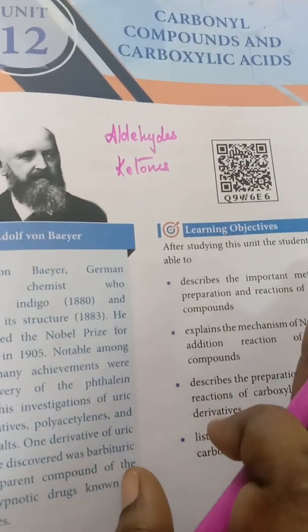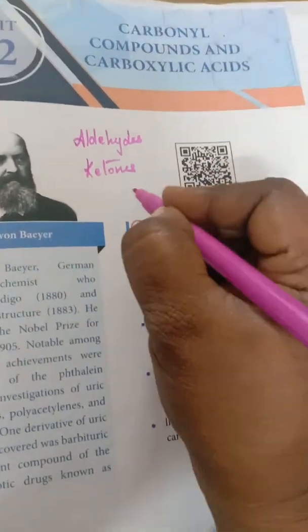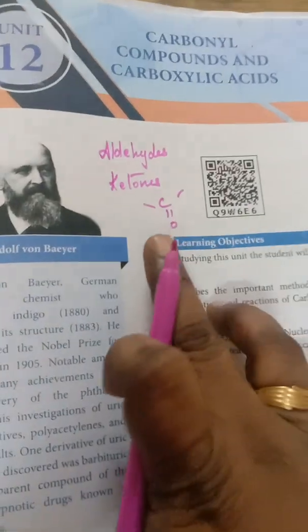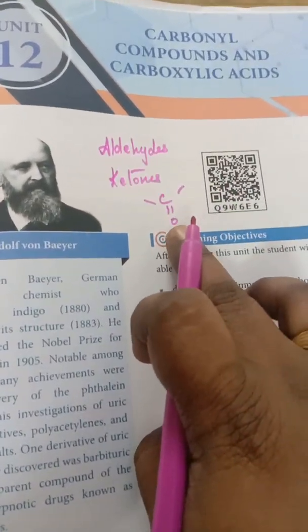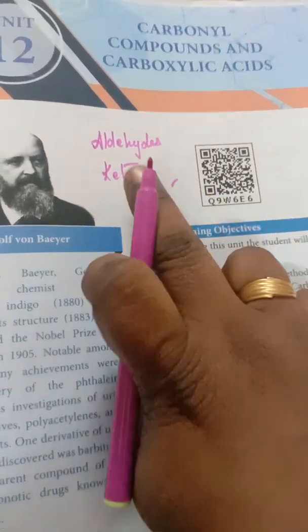First we'll see about the introduction. The general formula for the carbonyl group is C double bond O. This is the functional group you see in the carbonyl group. This group will be present both in aldehydes and ketones.